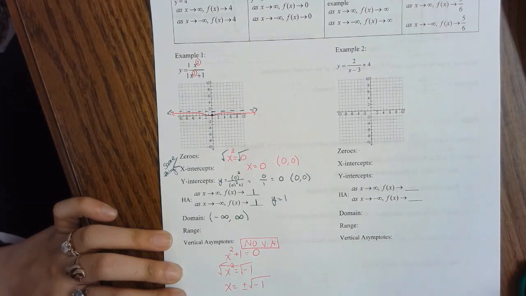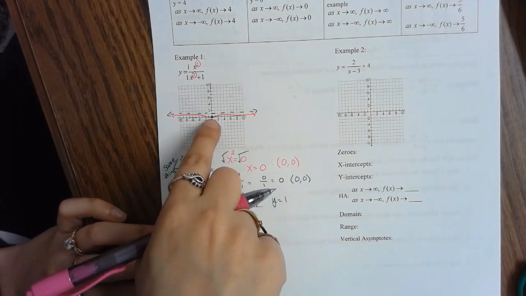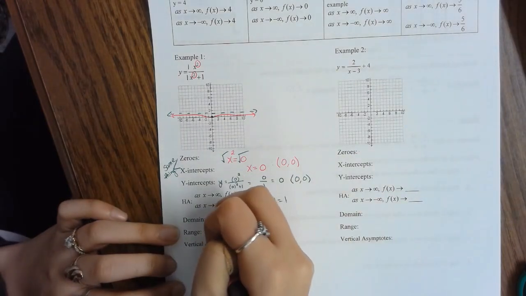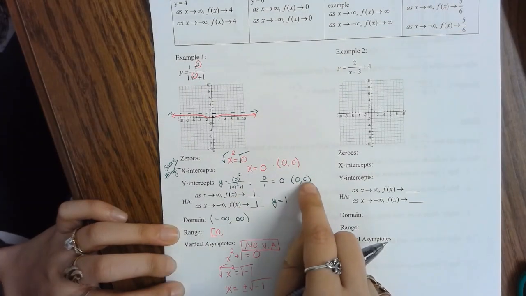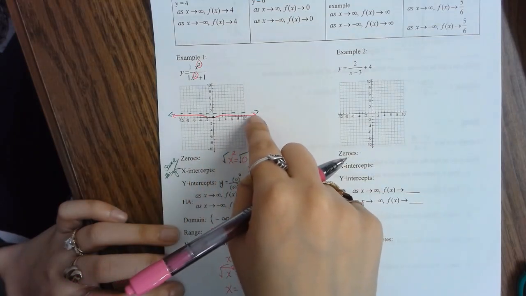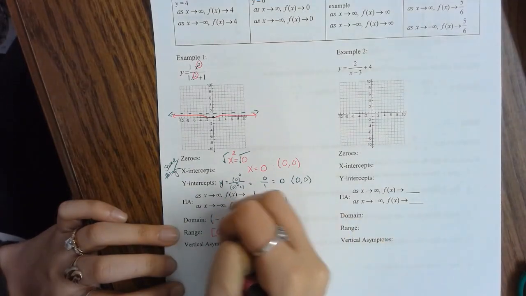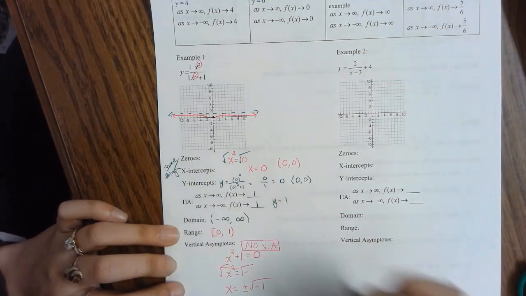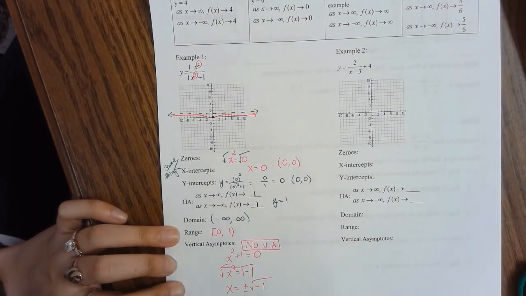The range, if we look at it, it doesn't start from negative infinity because there's no arrow going down. So my actual first y value is 0. And yes, it's a bracket because I actually have a y at 0. And then I may go up forever, but I never go past 1. I don't even touch 1. So it's only 0 to 1. And since we never touch it, it's a parentheses. So our range in this case is 0 to 1.